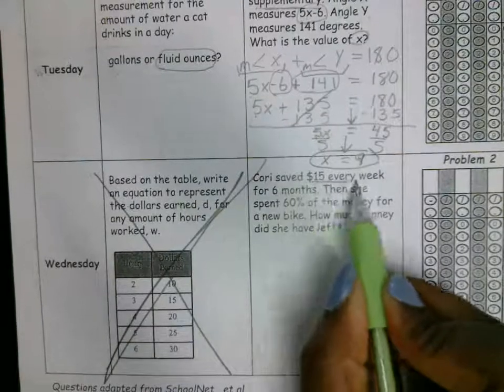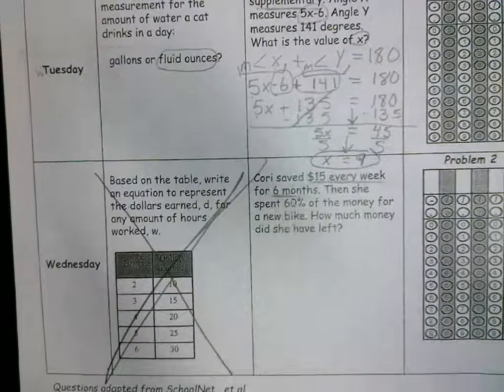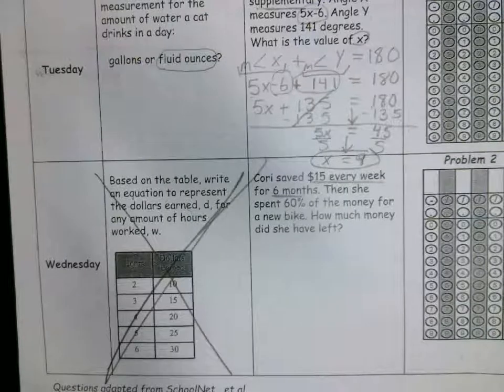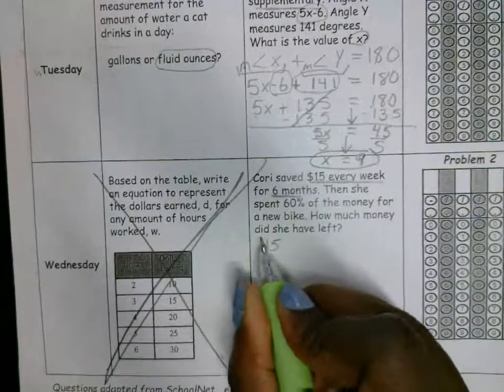Corey saved $15 every week for 6 months. So for 6 months, that is what he saved every single week. So how do we figure out how much money he's going to have after 6 months? What do we do to figure out how much money he has in 6 months, if every single month he saved $15? Every single month now, $15. Yes. We multiply what? 15 times 6.